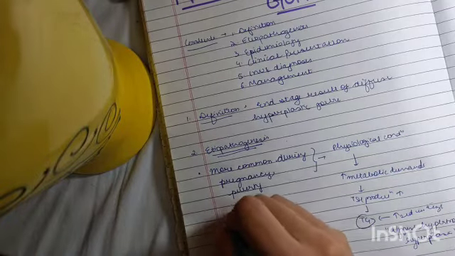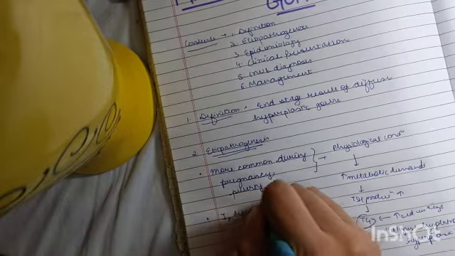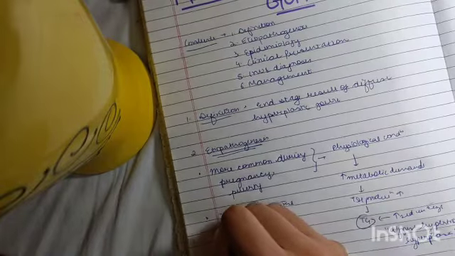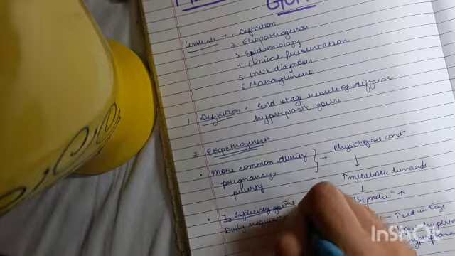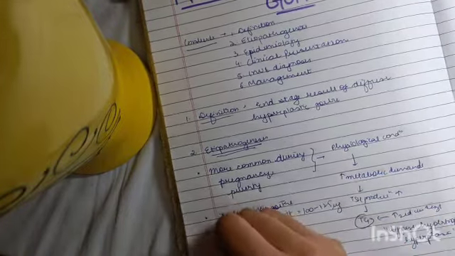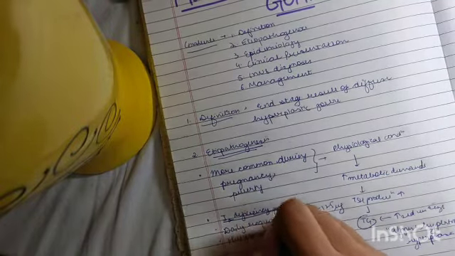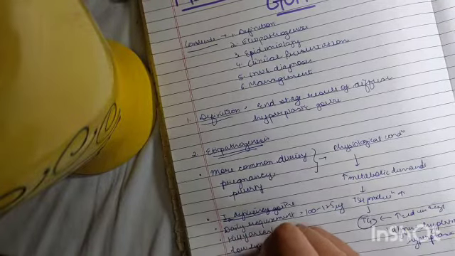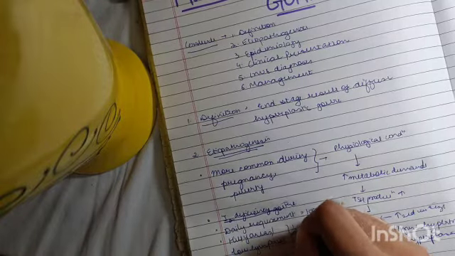Now we'll talk about another form, which is the iodine deficiency goiter. You must mention the daily requirement of iodine, which is usually around 100 to 125 micrograms. It is usually seen in hilly areas, mountain areas or low-lying areas, because they do not have enough iodine content.